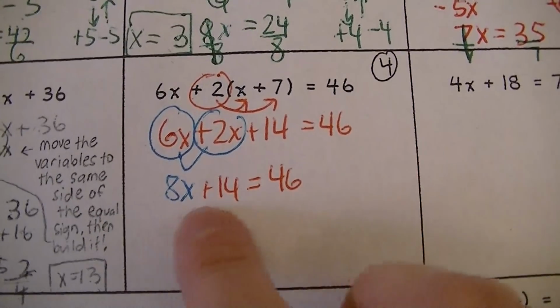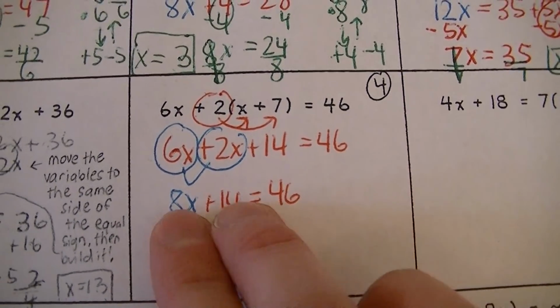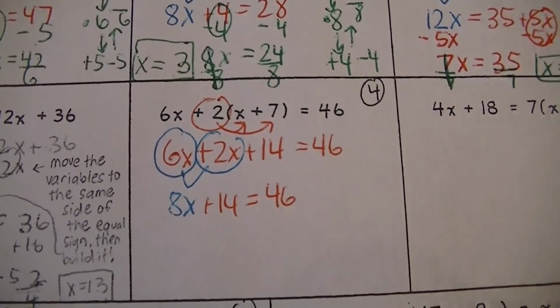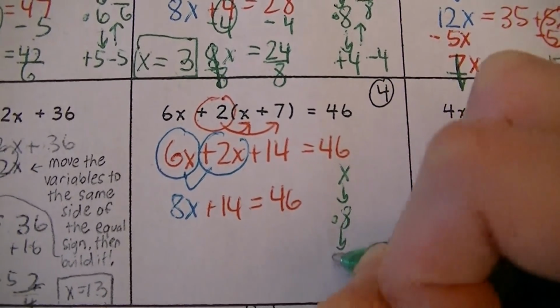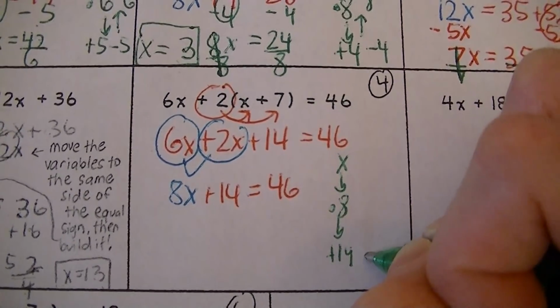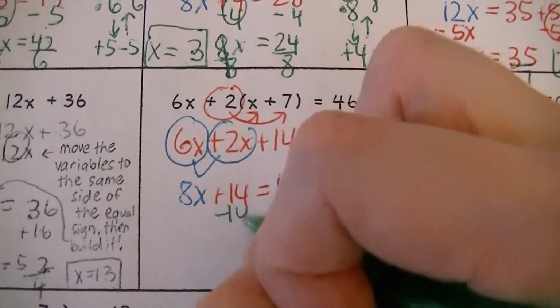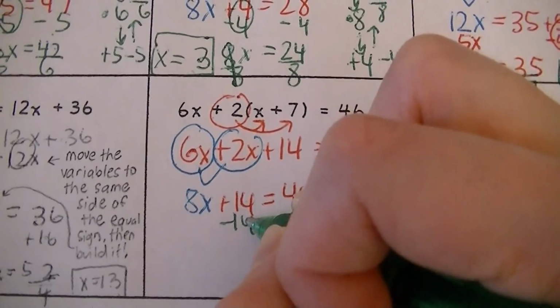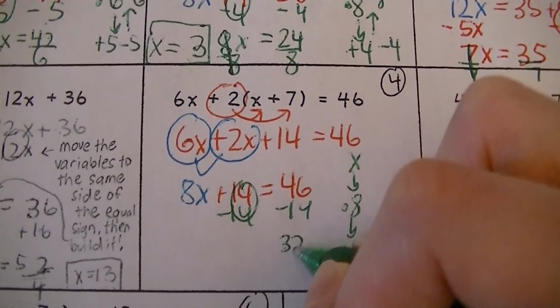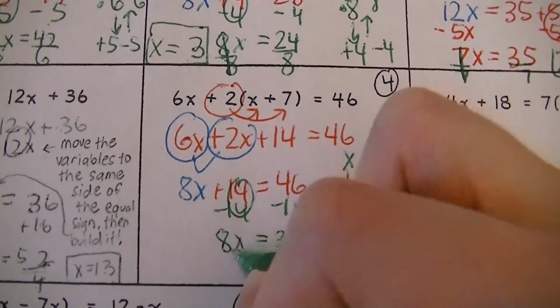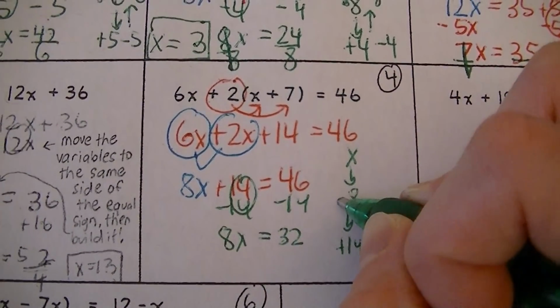Now that you have just the variables on one side of the equal sign, all simplified out, you can go ahead and build that. Start with x, times it by 8, add 14. So the inverse operation of that is subtract 14. Do that to both sides of that equal sign. 14 take away 14 is 0. 46 take away 14 is 32. Bring everything else down.